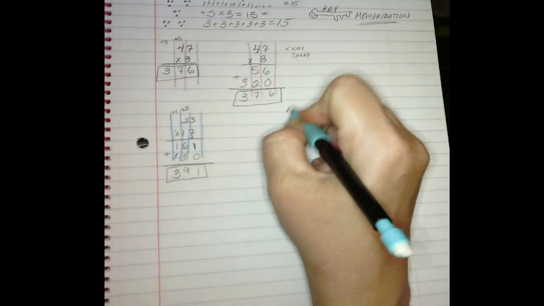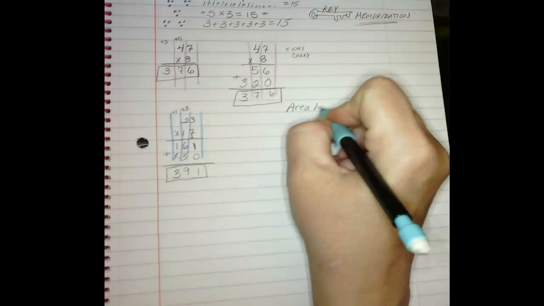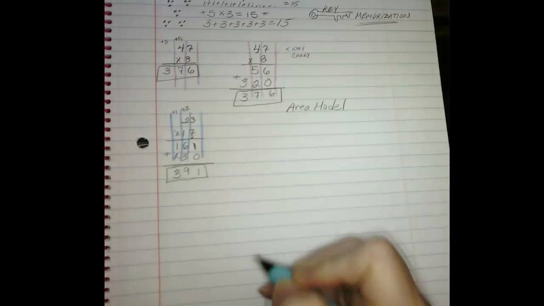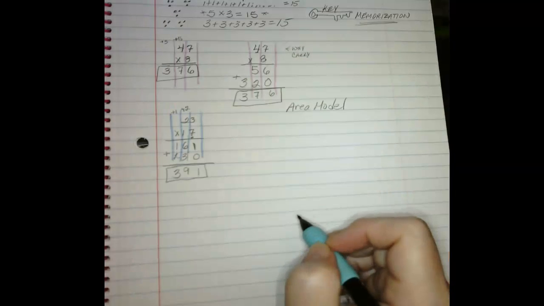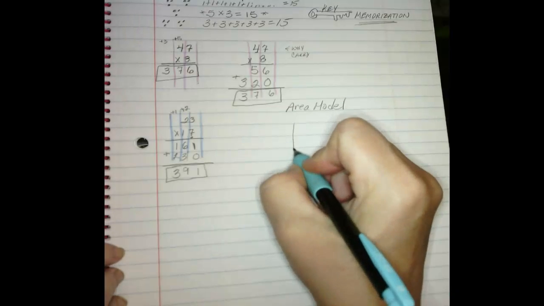That's that one. Now I'm going to show you a method for the same exact problem. This method is called the area model. Okay, I've got a 2-digit times a 2-digit number, so I'm going to make a box.